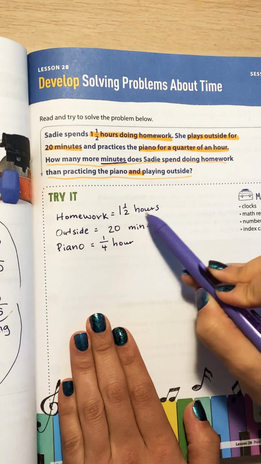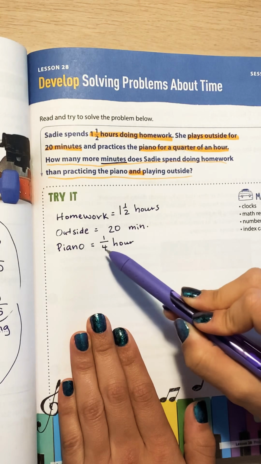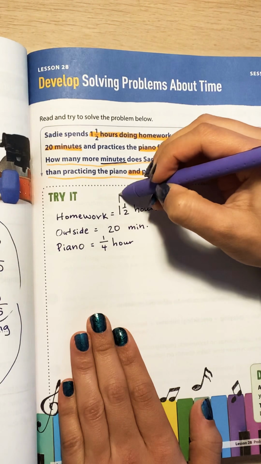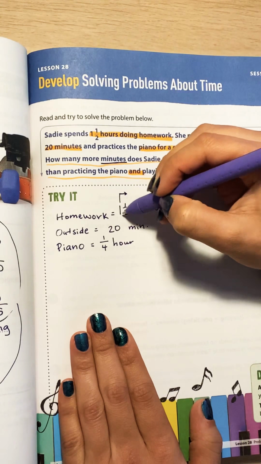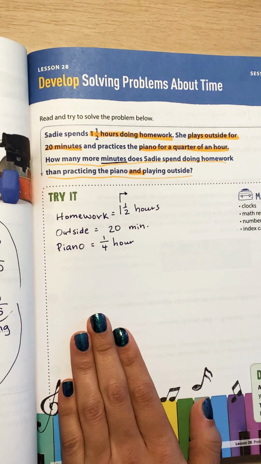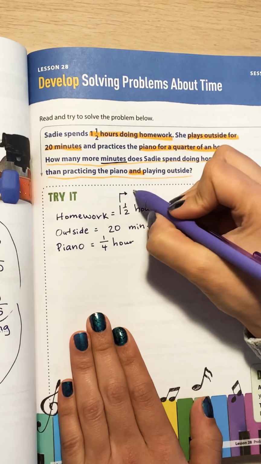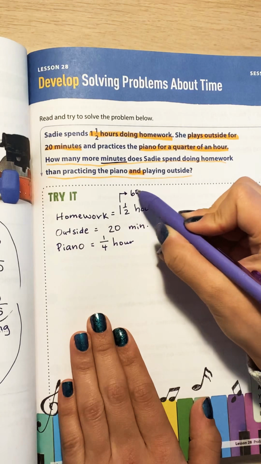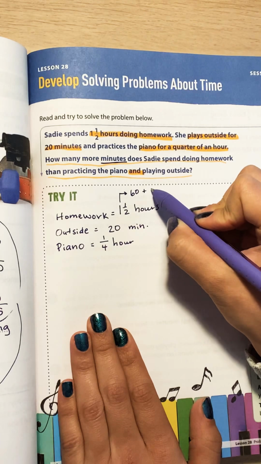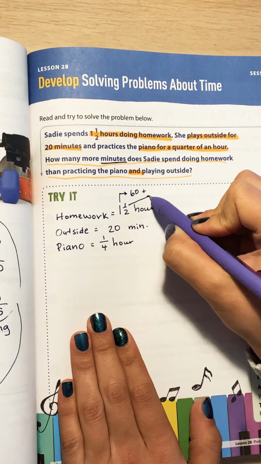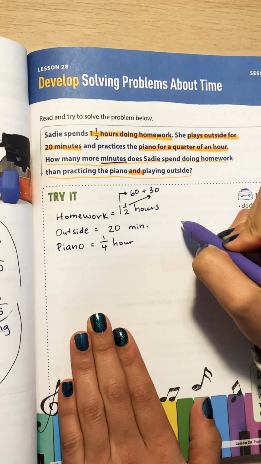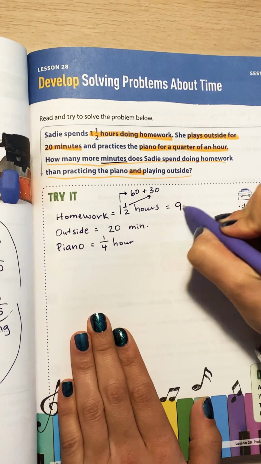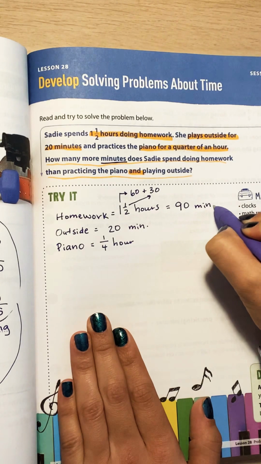So we're going to convert our hours or our 1/4 of an hour into minutes. So 1 hour, just that one whole hour, is how many minutes? Hopefully you said 60. And half an hour would be half of that. So that's going to be 60. The half an hour is going to be 30. So 1.5 hours is 90 minutes.